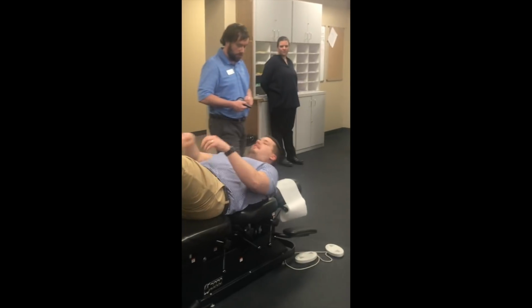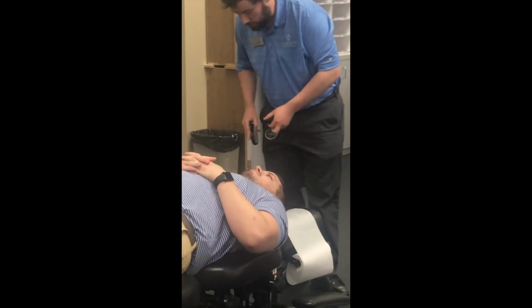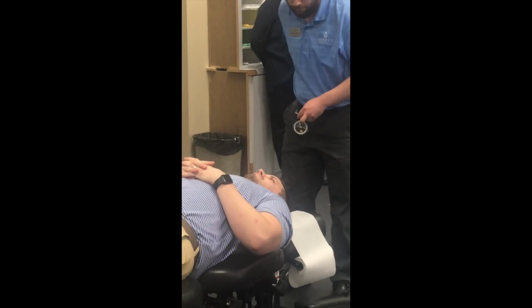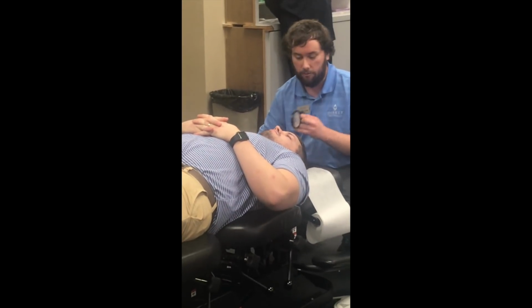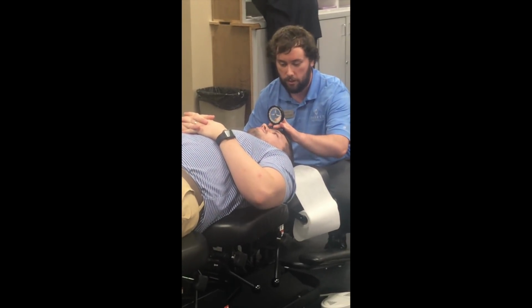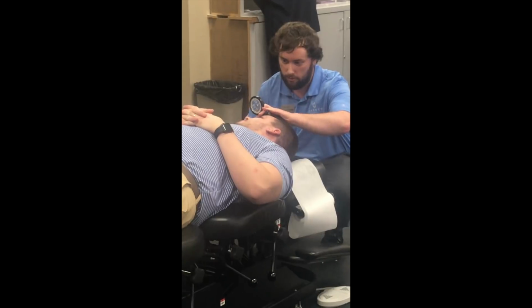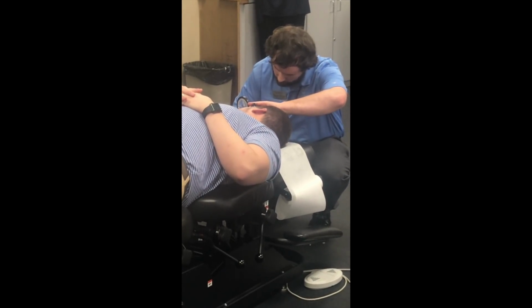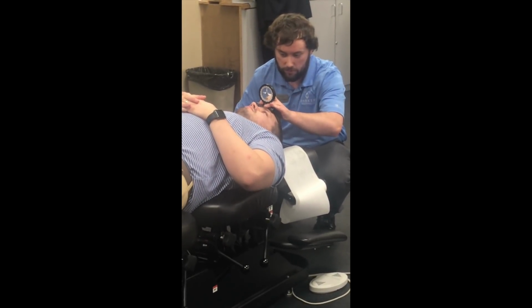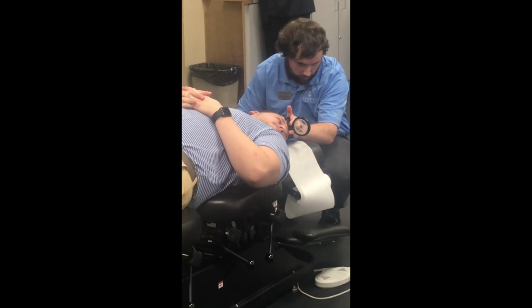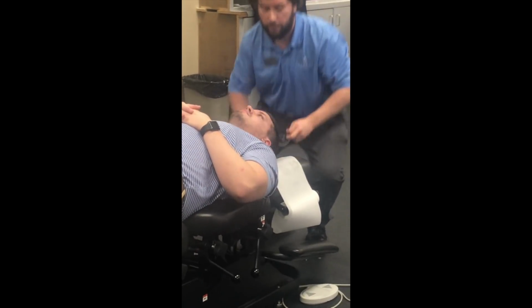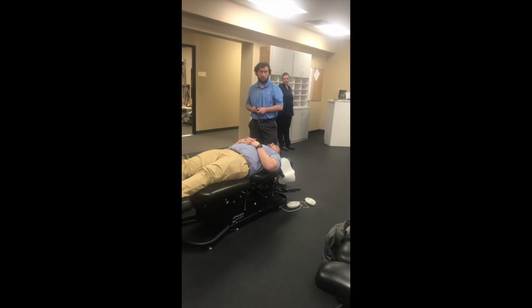For rotation, you're just going to use one inclinometer. And you're going to have them raise your head up just a tad, and then look to the right. Okay, good. And then go back to neutral. And then to the left. Okay, good. Okay, so that was cervical.